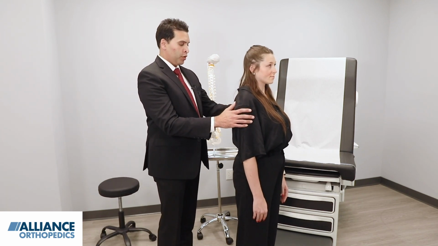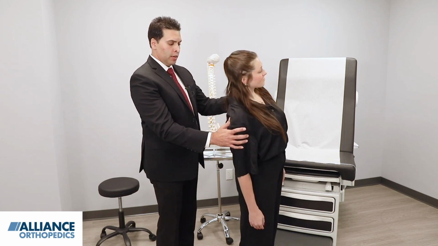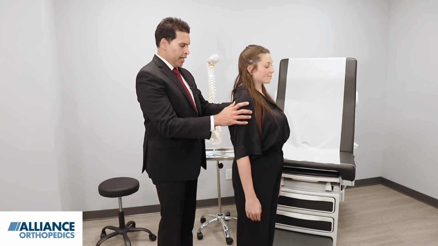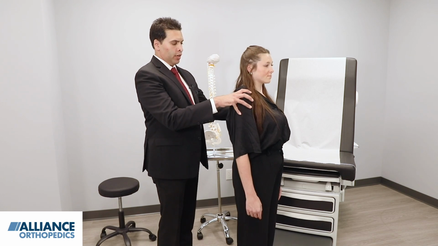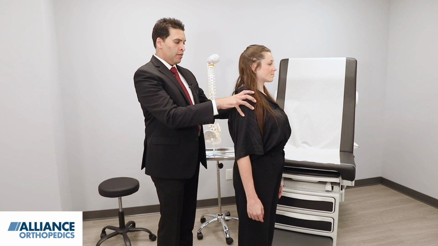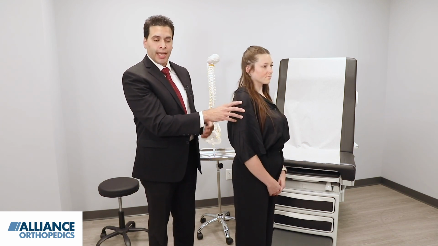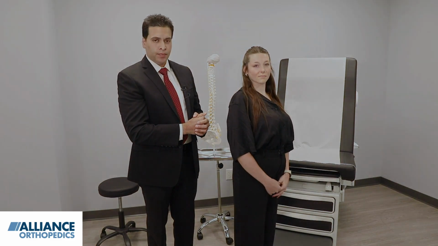The next thing we check for is lateral bending, and that loads the back joints of the spine. And then the last thing we check for is rotation and extension. And if somebody's having pain arising from the joints in the back of the spine, which are called the facet joints, then that can sometimes exacerbate the pain.